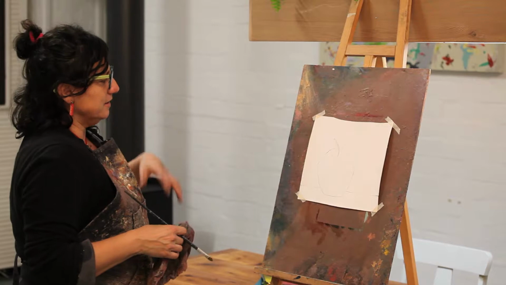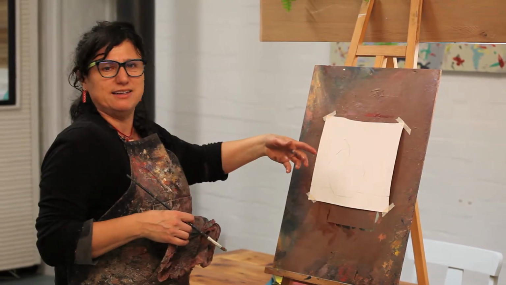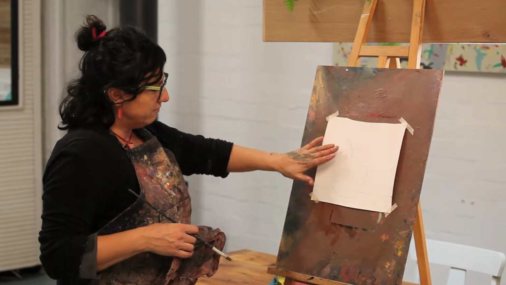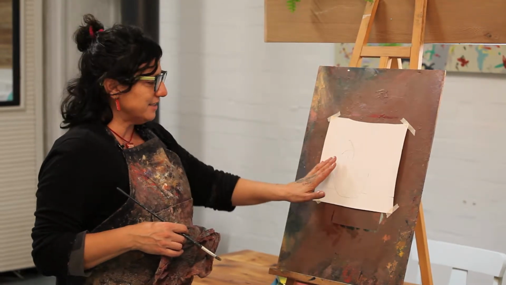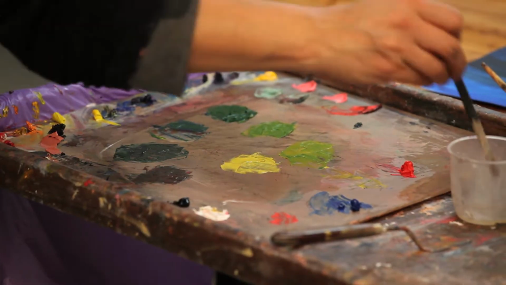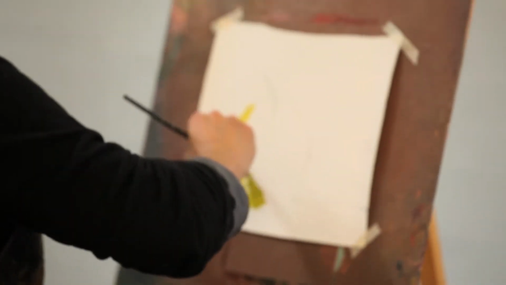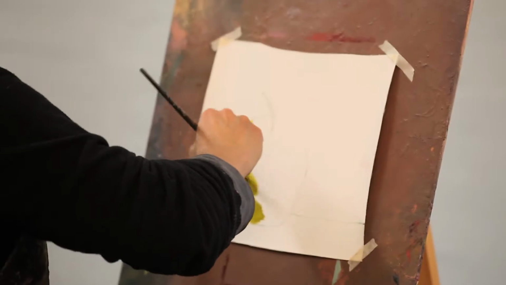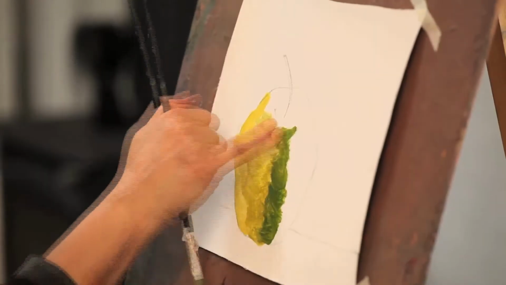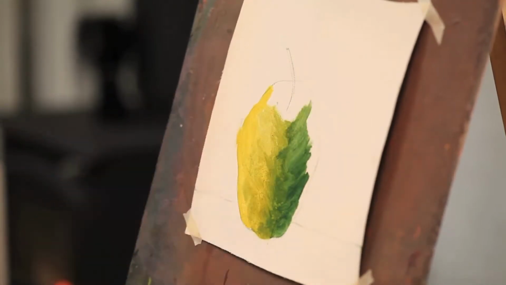So I imagine that the light is coming from this side. I will have more value tones here, more light, and then more intensity towards that side. Remember always to use a medium. In the first layers, you use more turps than linseed oil. I recommend that in the first one, I don't blend too much. I just put the tones.